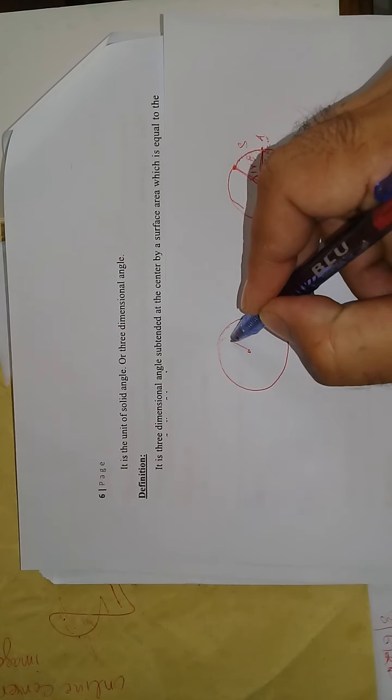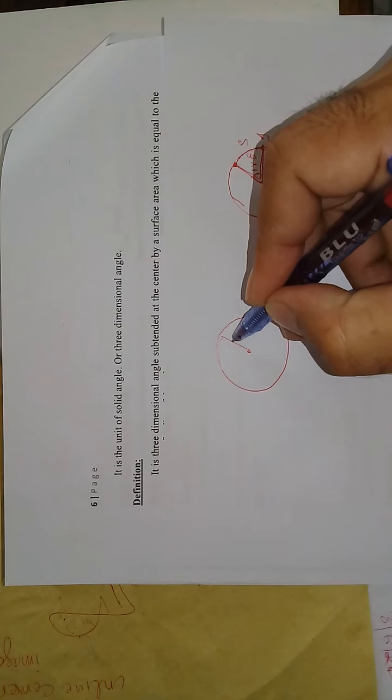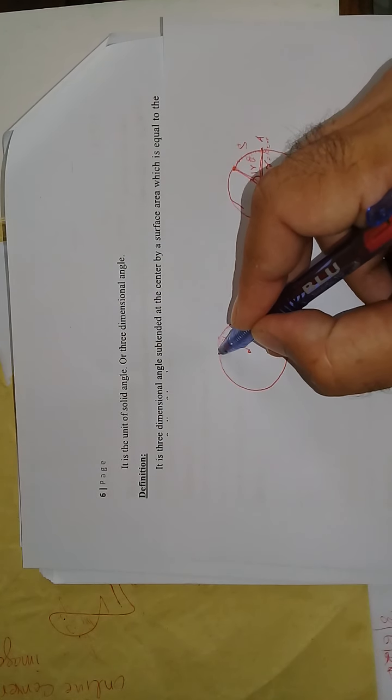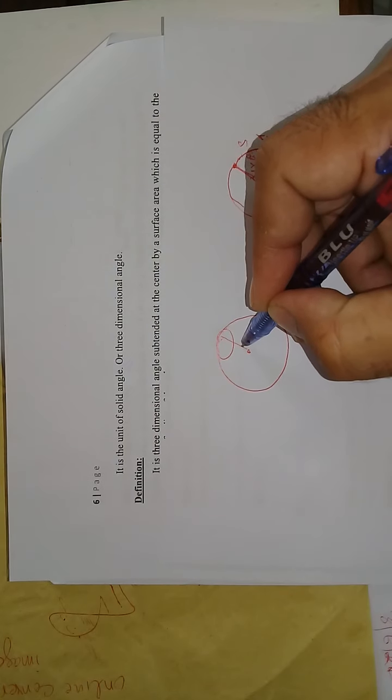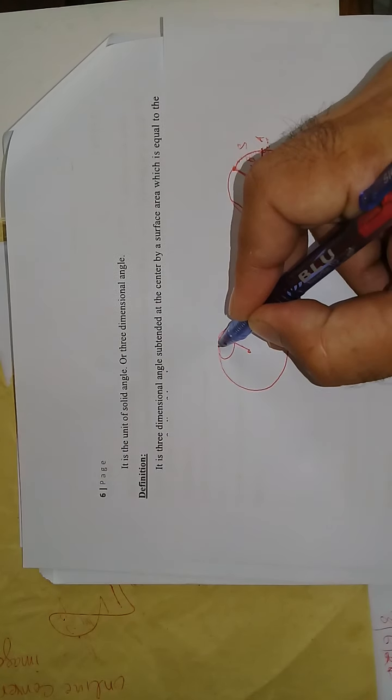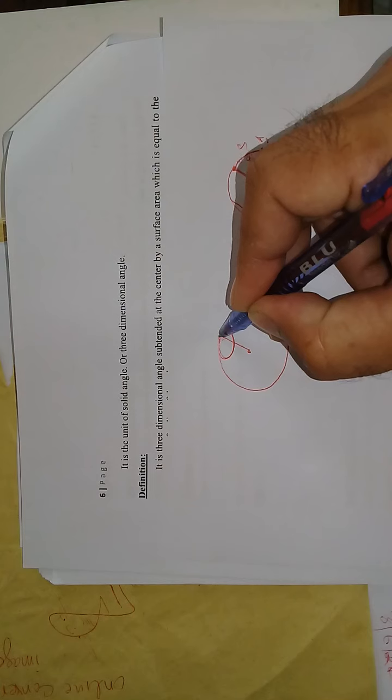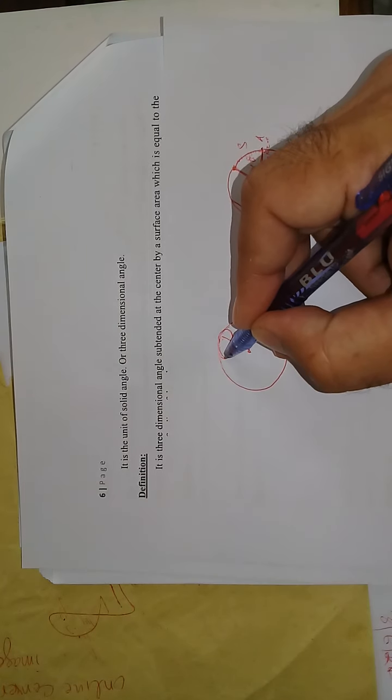Let's say this is the radius. Now you will make here on the surface the square of the radius. For example, this r is 5 centimeters, so this area should be equal to 25 centimeter square.